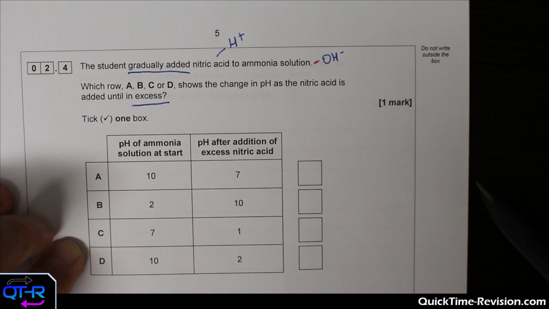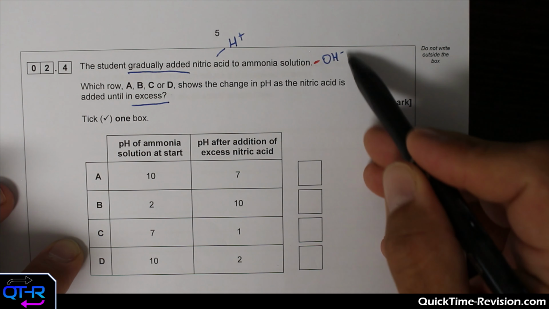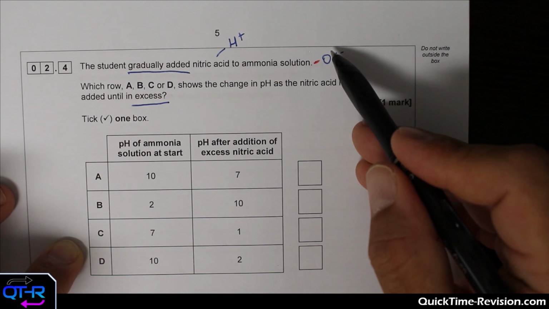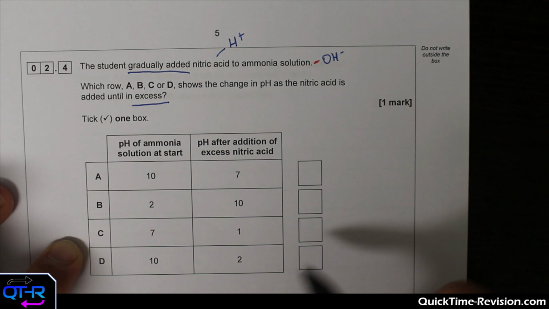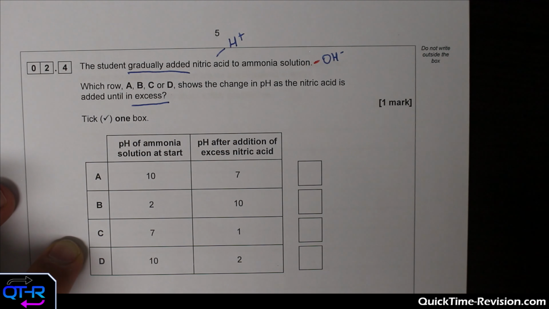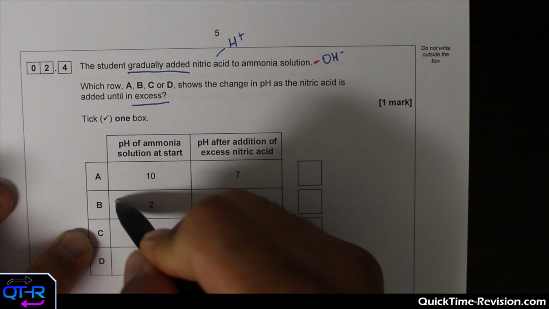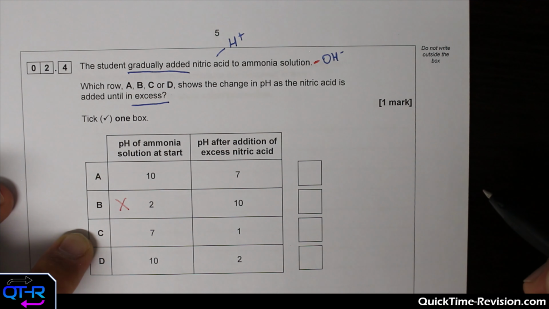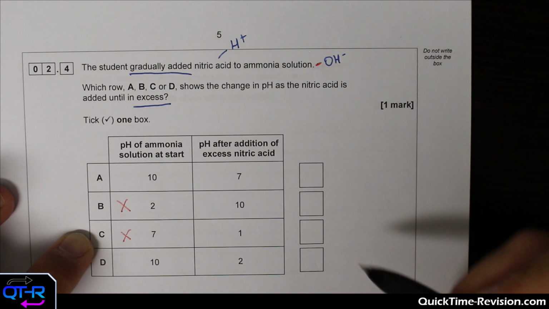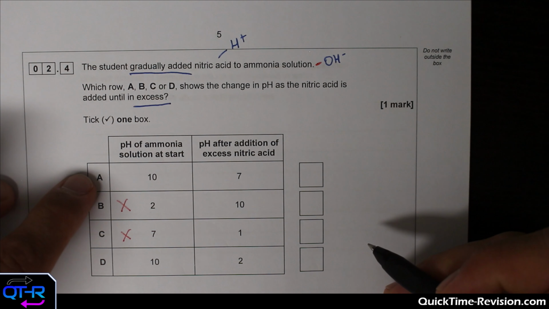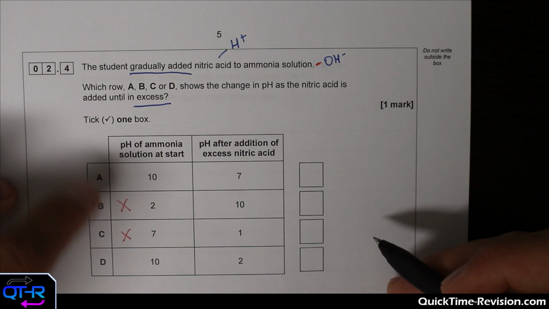Okay. Now, we know the ammonia solution is a hydroxide, so the pH has to be 8 and above. So that will be at the beginning. Again, this is a process of elimination. At the beginning, ammonia solution can never start with a 2 because anything below 6 is an acid. It cannot be 7 because 7 is neutral. It has to be either 10 or 10. And this is so easy because it has to be one of those two.